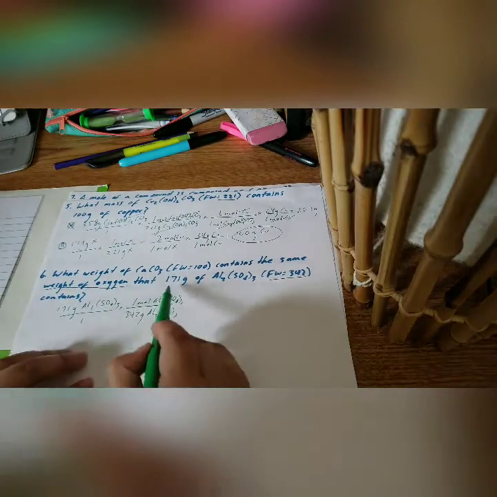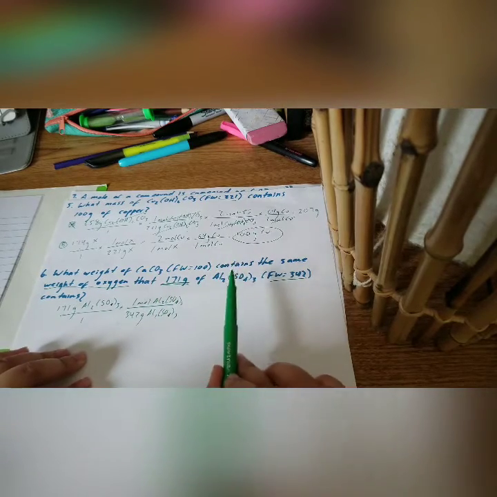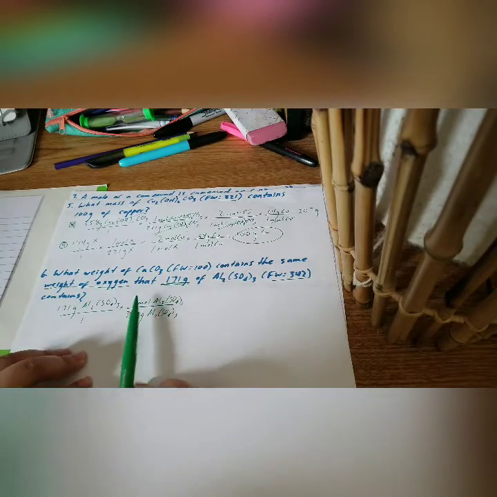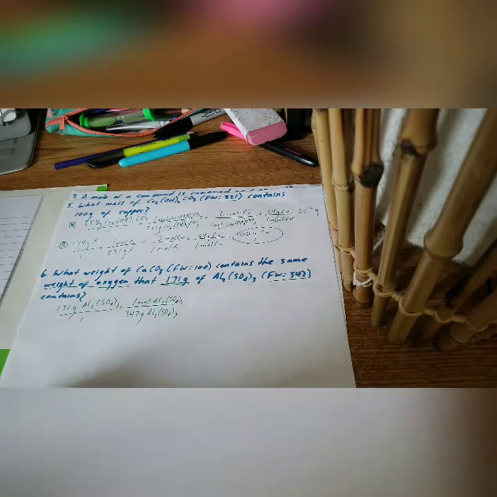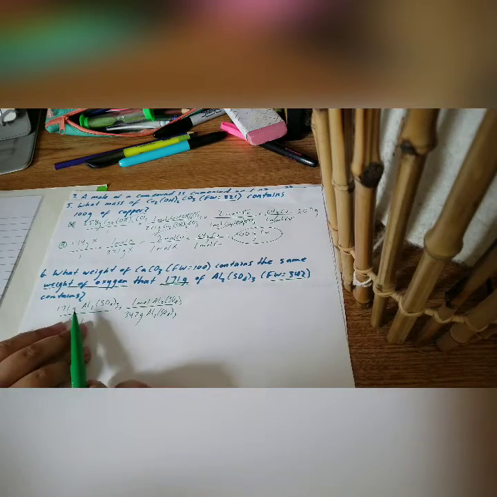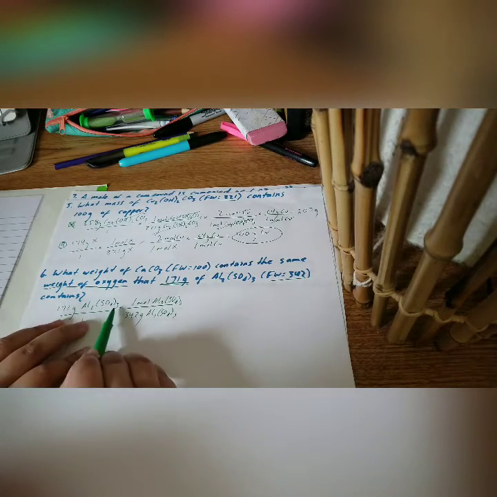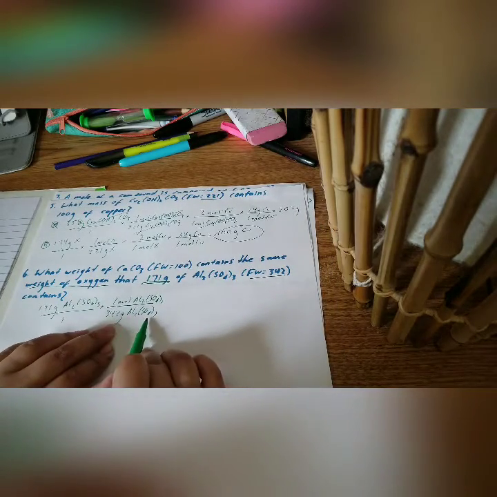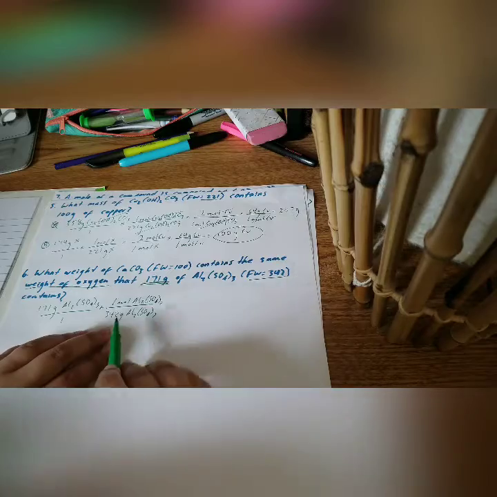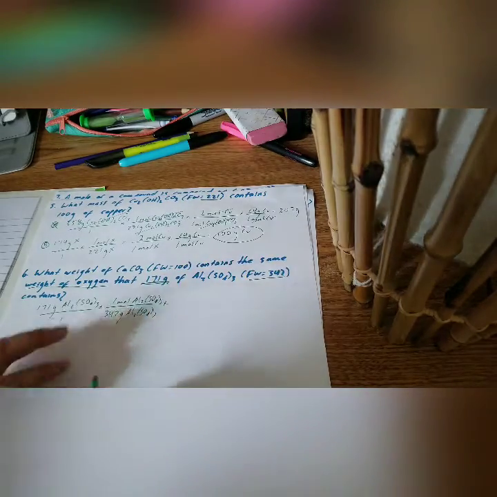We started off with this piece of information that they give us here, 171 grams of this. We don't know the mass of this calcium carbonate. That's what we're trying to figure out, right? So we have 171 grams of aluminum sulfate. We know that for every 342 grams of aluminum sulfate, which is the molar mass, we have 1 mole of aluminum sulfate.